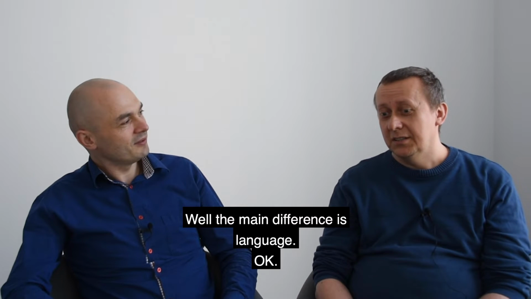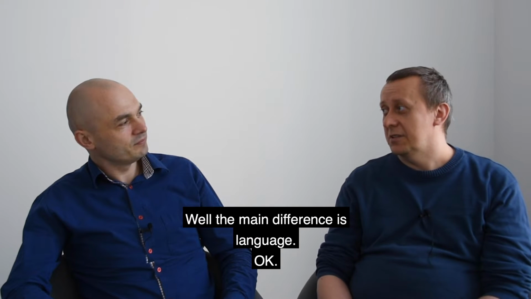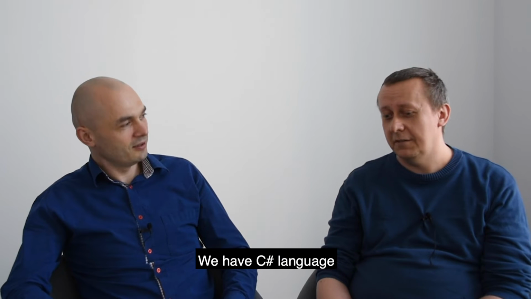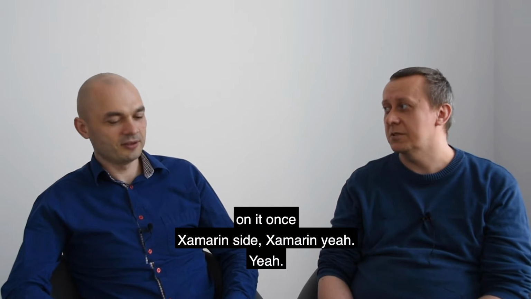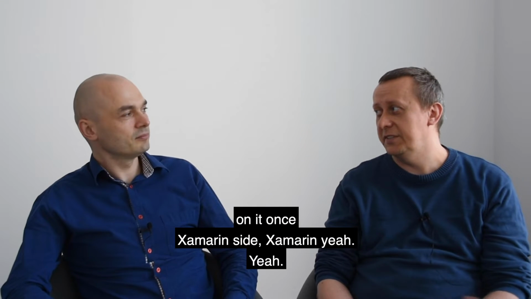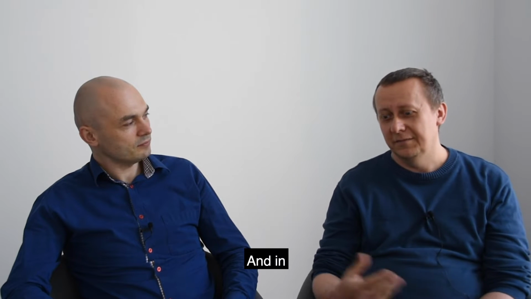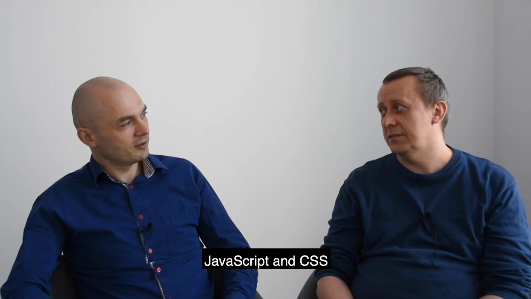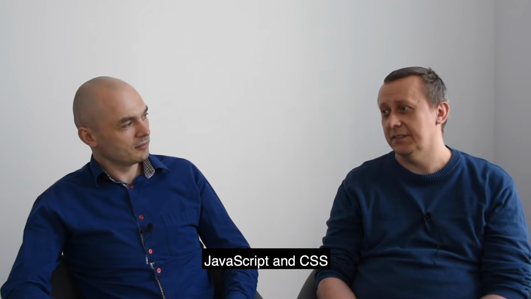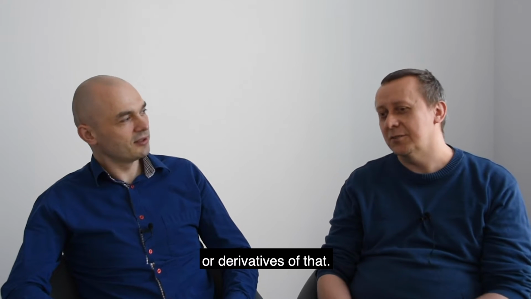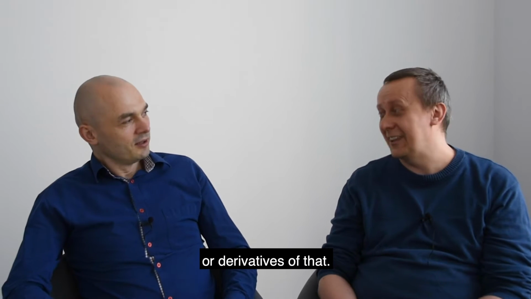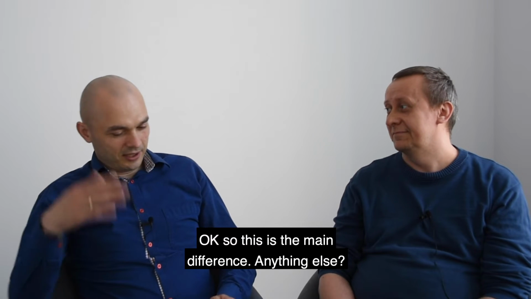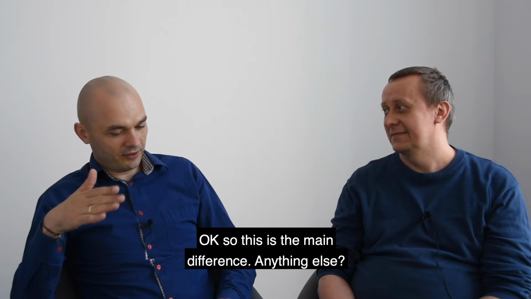Well, the main difference is language. We have C# language on the Xamarin side. On Xamarin, yeah. And in React Native we deal with JavaScript and CSS or derivatives of that. Okay, so this is the main difference. Anything else?